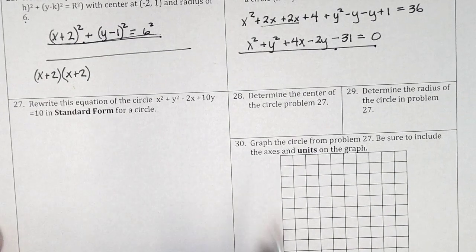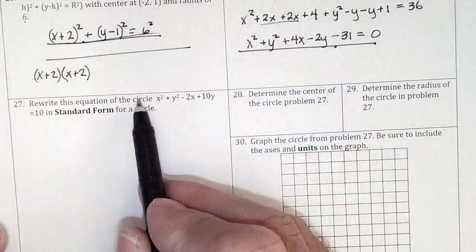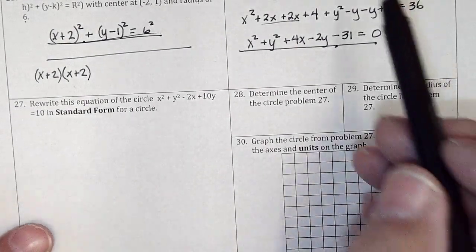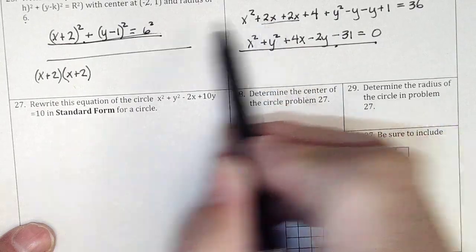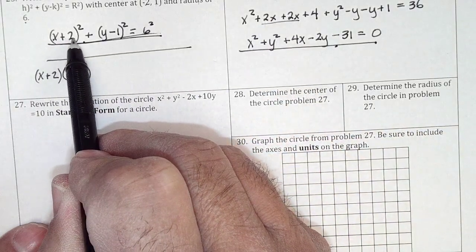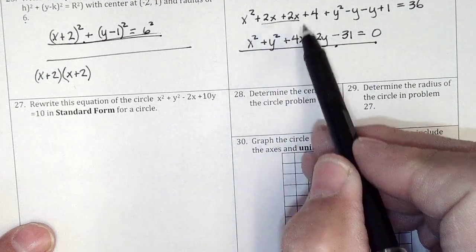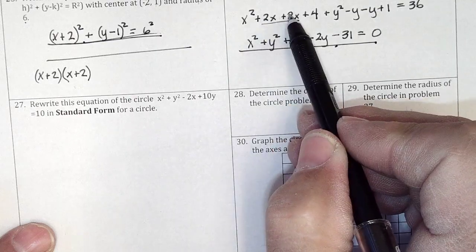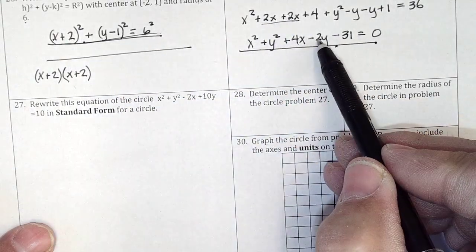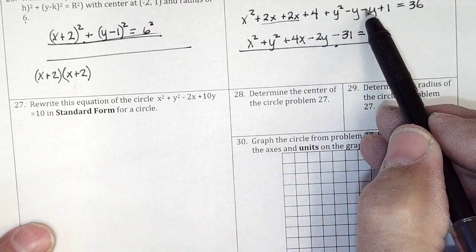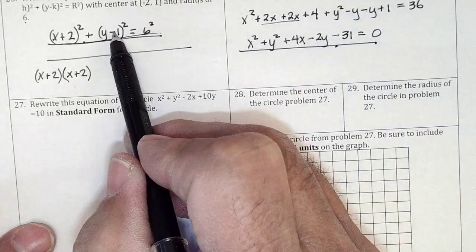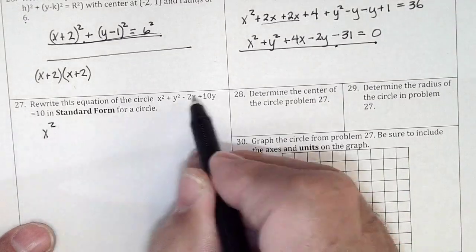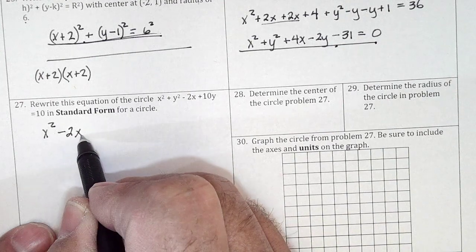So finally, what if we have one that's in this form and we want to go back to this form? Well, notice that it was x plus 2, and we got 2x and 2x, and we ended up being 4. So half of 4 was the 2, which was here. Half of the minus 2 was the minus 1. So here we have x squared minus 2x.